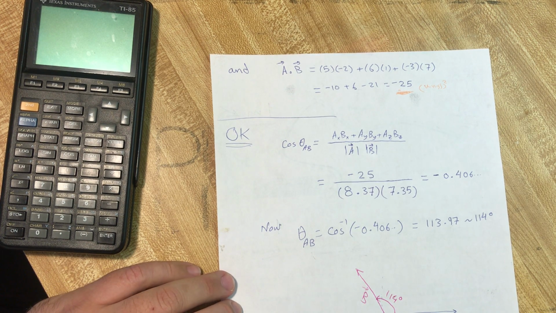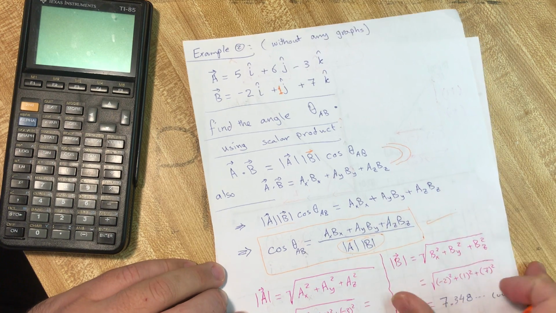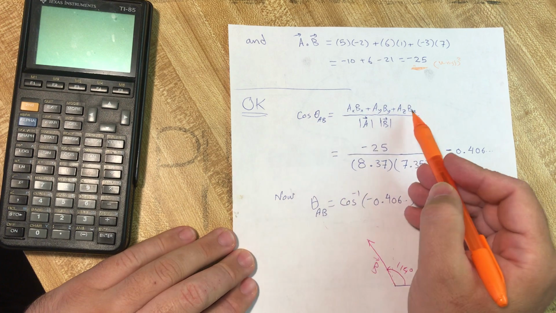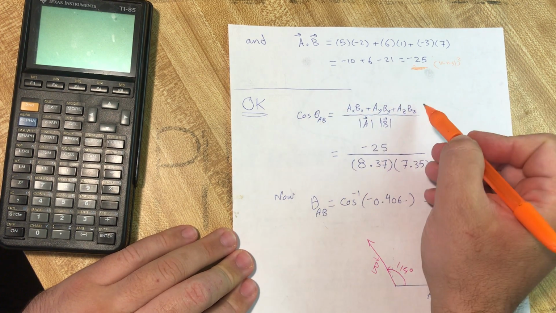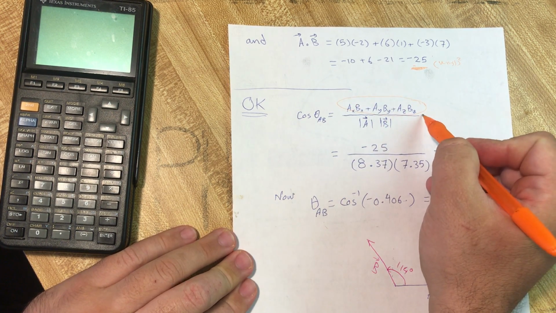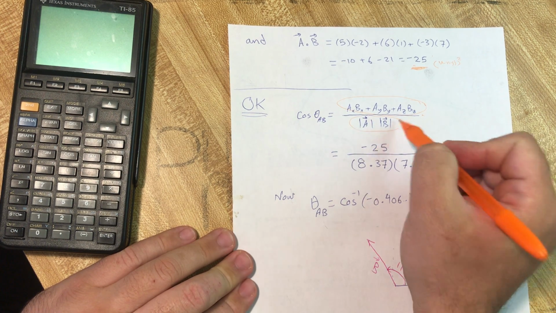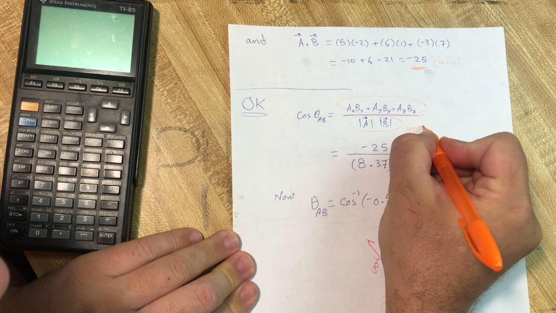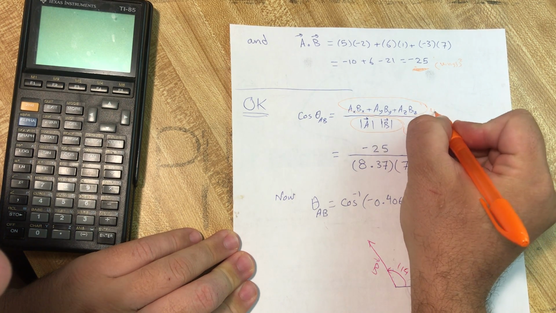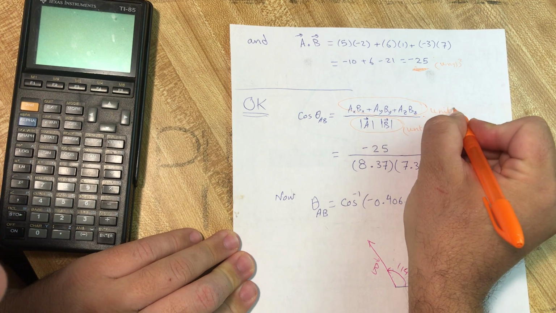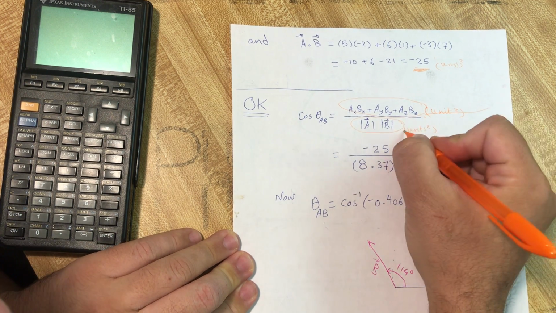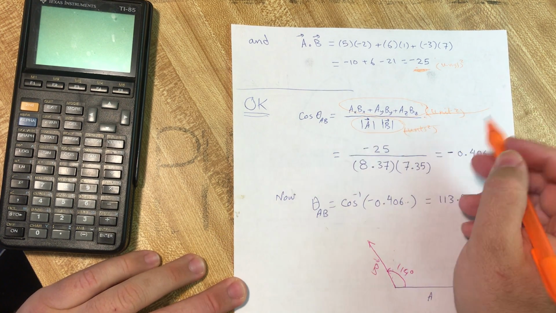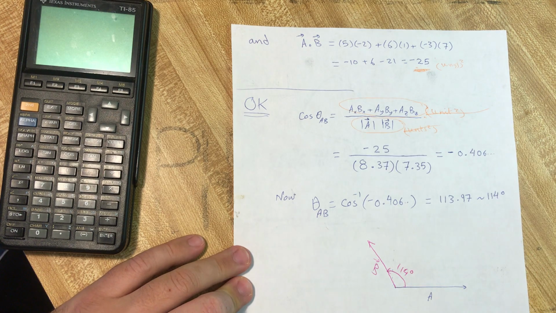Okay, now we need to use this formula. It is easy. Cosine theta AB is equal to the scalar product using the components over the lengths. The lengths are in units squared. Also here we have the same units squared, so they cancel each other. So the cosine theta will be unitless.